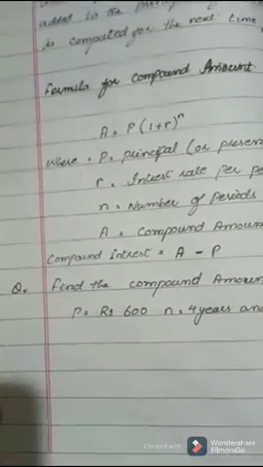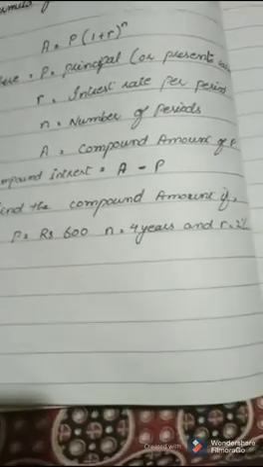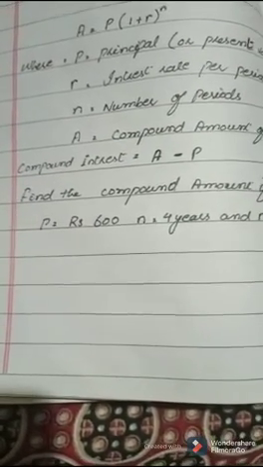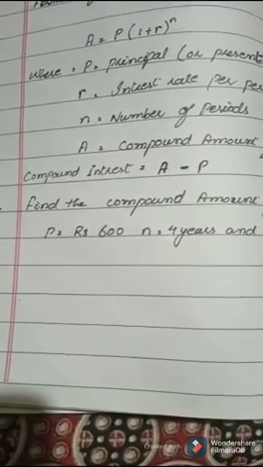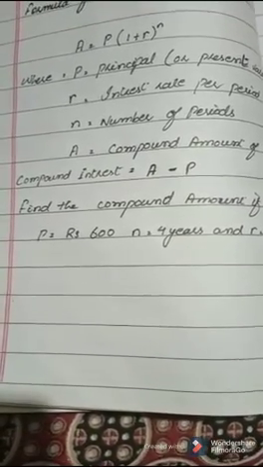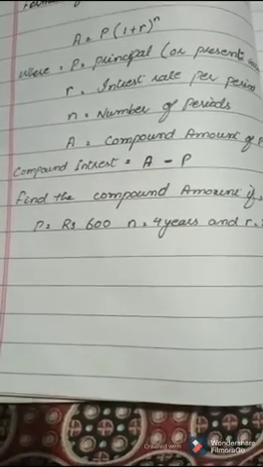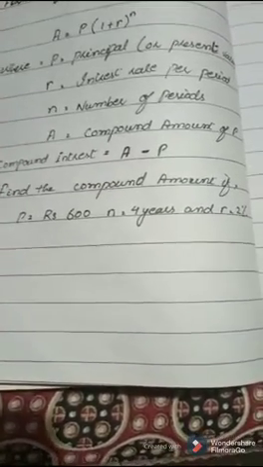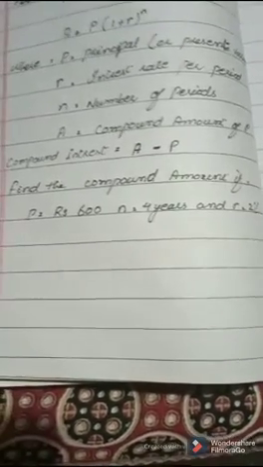Now let's start the exercise. Question number 1. Find the compound amount if principal equal to rupees 600, number of periods 4 years, and R, the rate of interest, 2%.